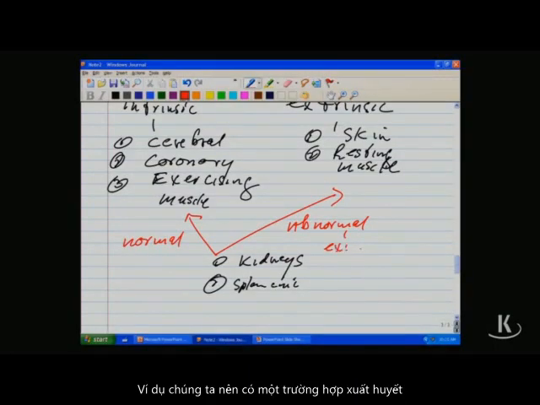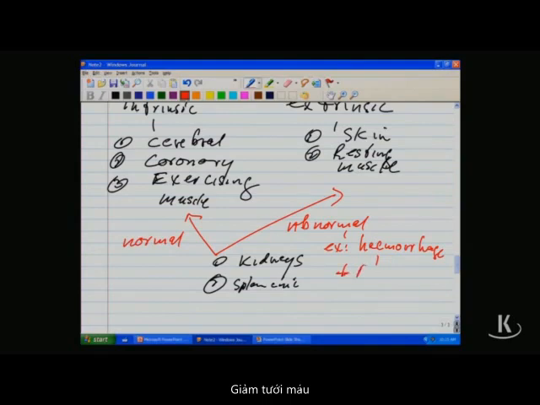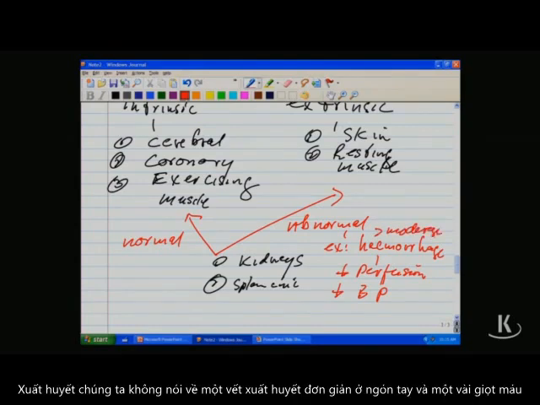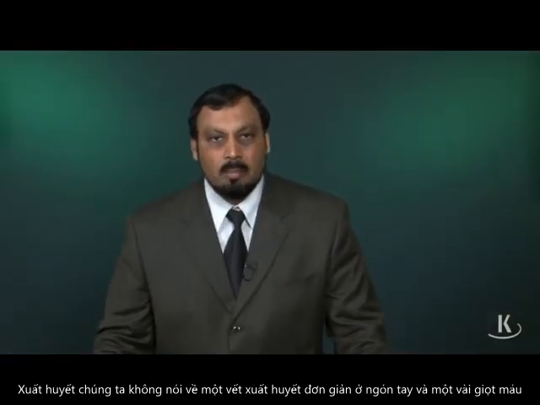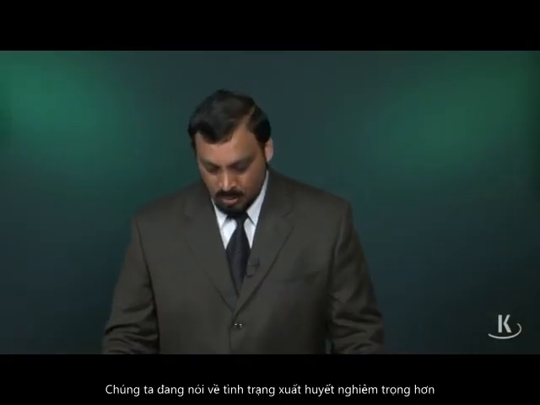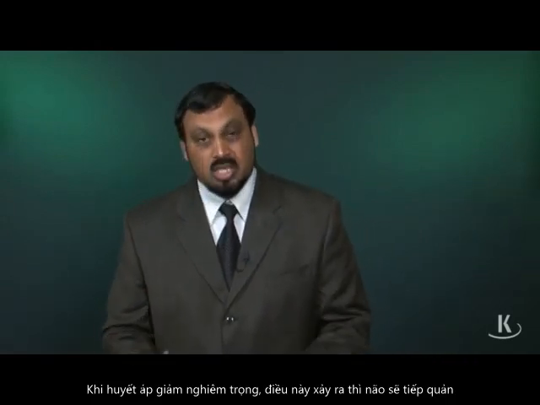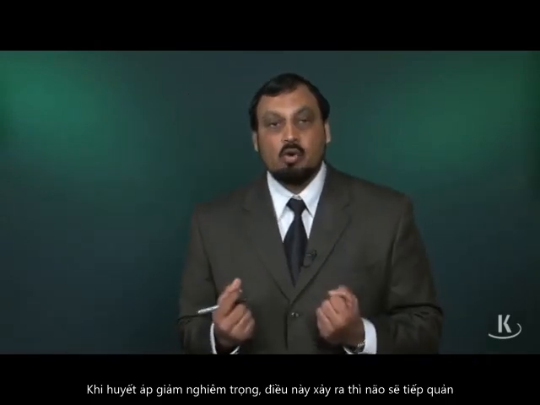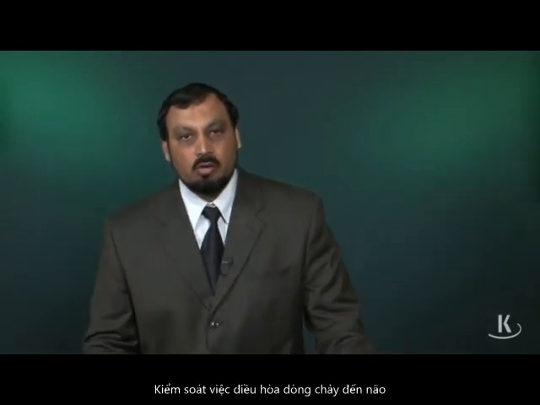However, for example, should we have a case of hemorrhage, which can lead to decreased perfusion to the kidney, a serious fall in blood pressure to the kidney, should I say more than moderate hemorrhage. We're not talking about a simple hemorrhage, a prick in the finger and a few drops of blood. We're talking of a more serious hemorrhage and a serious fall in blood pressure. Should this occur, then the brain takes over control of regulation of flow to the kidney.